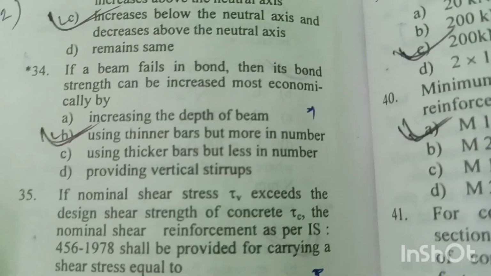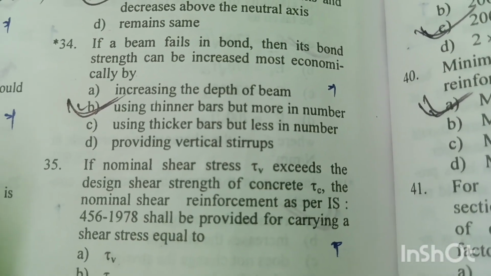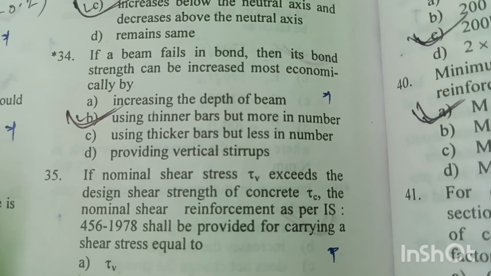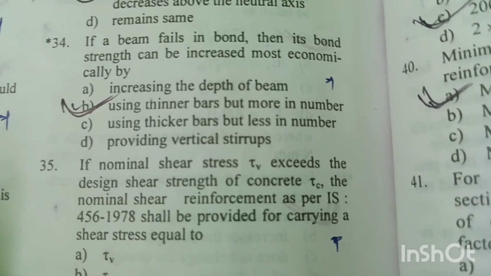Question number 35. If nominal shear stress tau V exceeds the design shear strength of concrete tau C, the nominal shear reinforcement as per IS 456/1978 shall be provided for carrying a shear stress equal to tau V minus tau C. Option C is right answer.